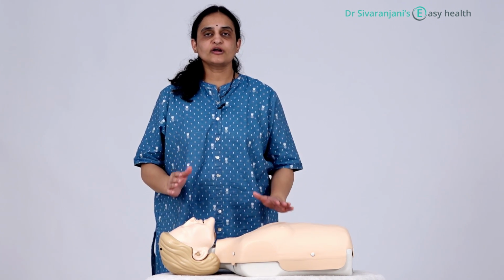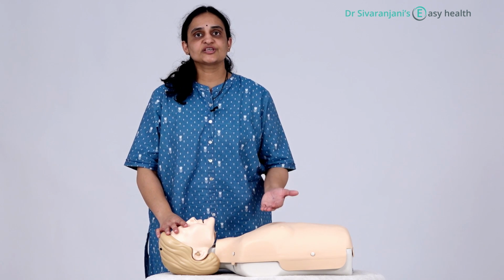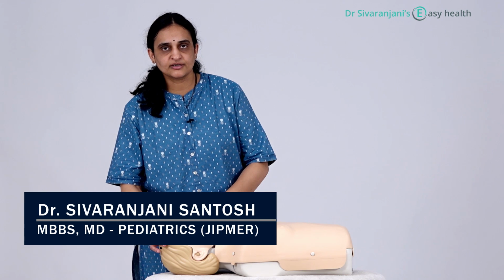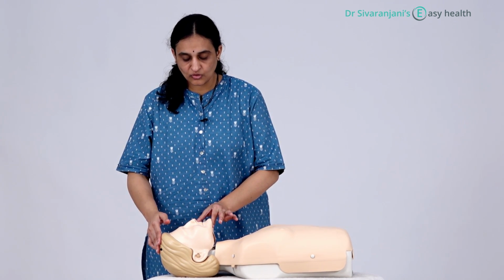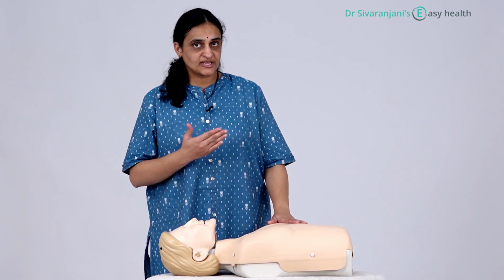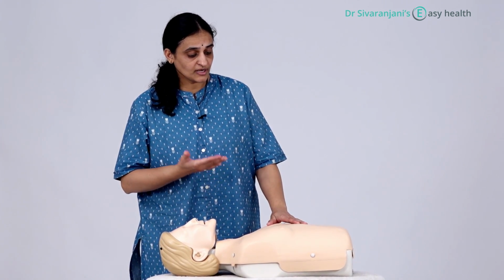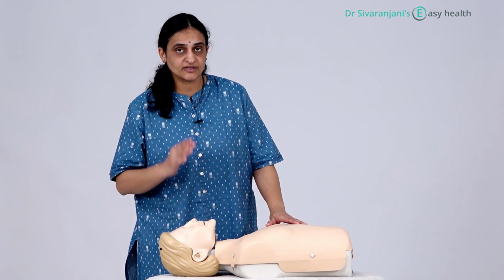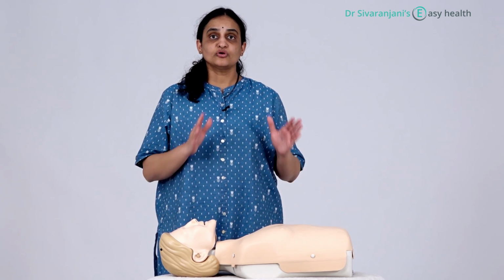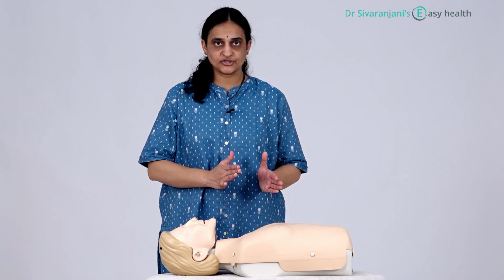So, if you are not able to see the chest moving, please readjust the head tilt, chin lift, and if you are not able to form a seal around the mouth, you can even close the mouth and breathe through the nose. But please check whether you are able to give an effective breath. So, when you are giving the breath, please look at the person's chest. Okay, so you have learned how to give chest compressions, you have learned how to give breaths.